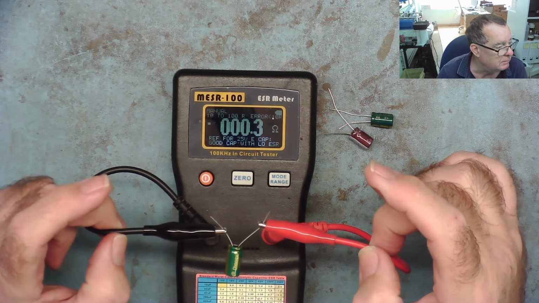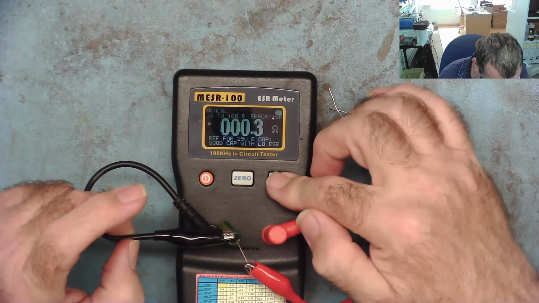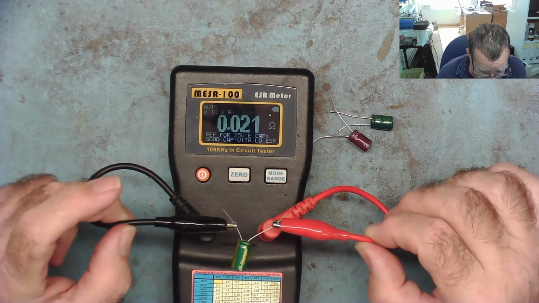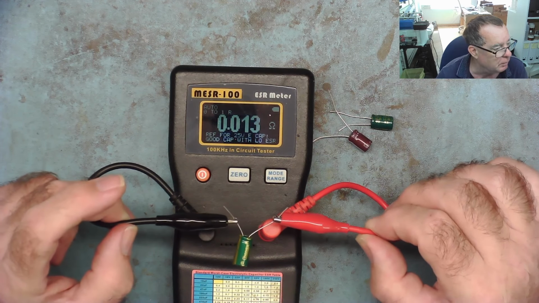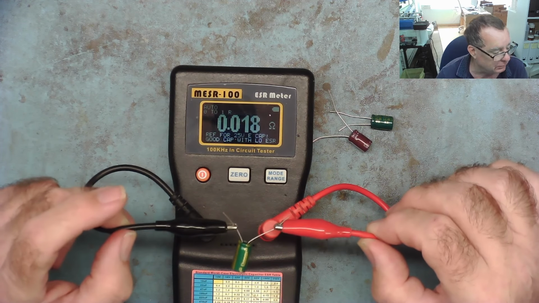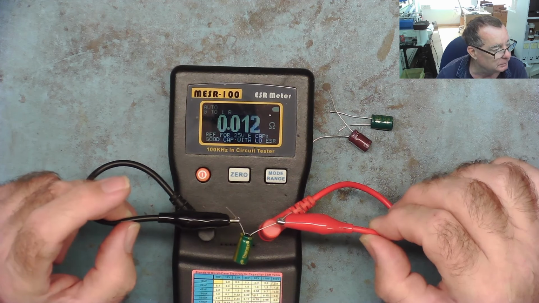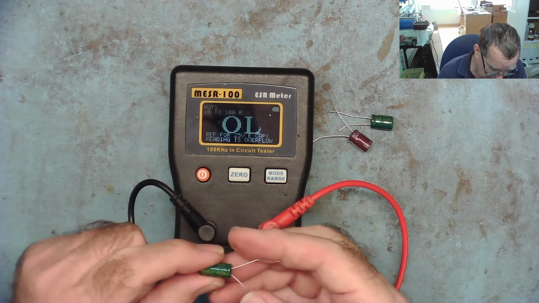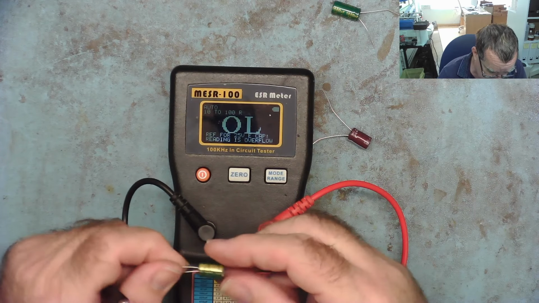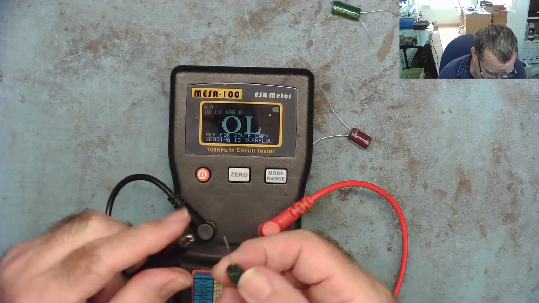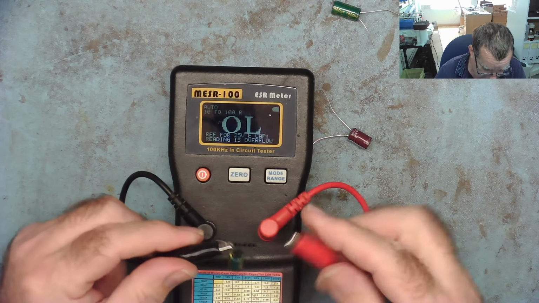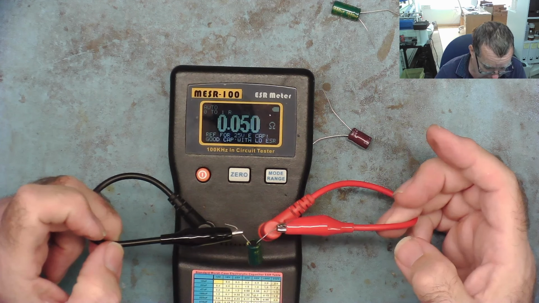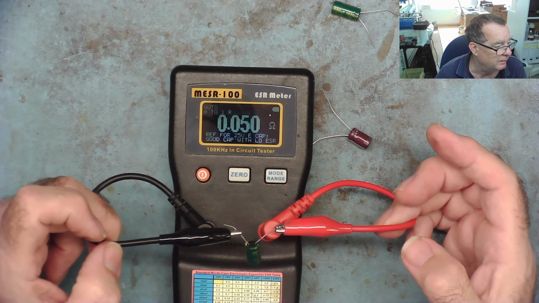Well, this is reading 0, 0.3. Let me just change the range. I'll put it onto auto range. That's an auto range. Okay. So that's reading 0.02 of an ohm, roughly, a little bit lower, yeah? That is a low ESR capacitor, yeah? Let's have a look. That one's the 1000 microfarad 16 volt. Let's look at the 1000 microfarad 6.3 volts. That's a little bit higher, 0.05.